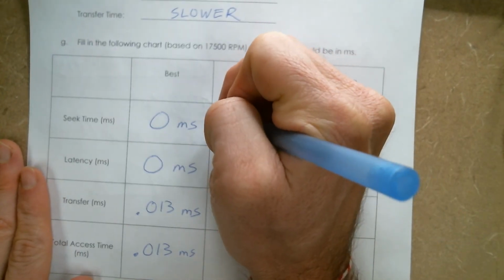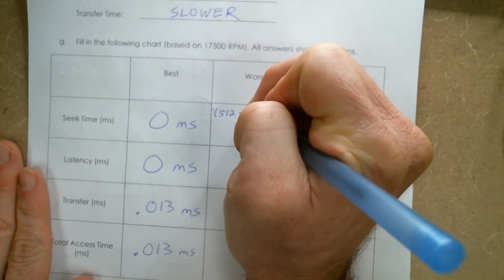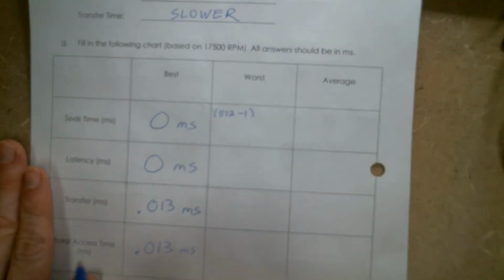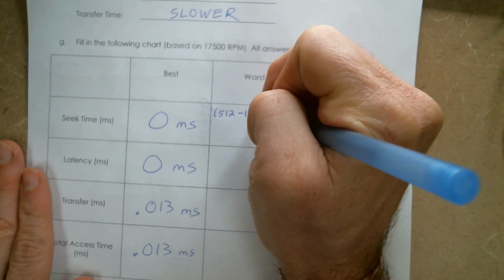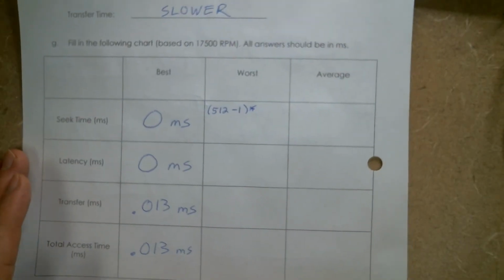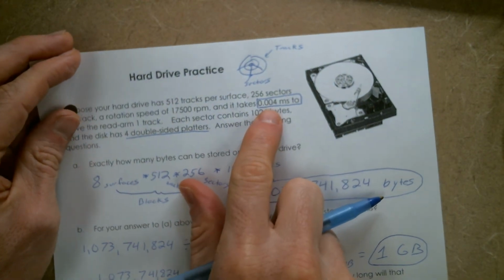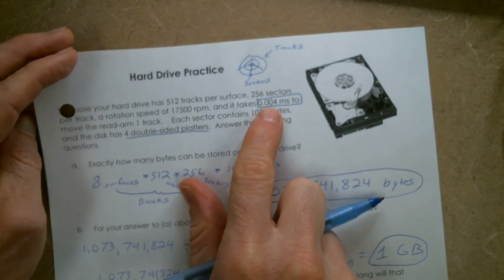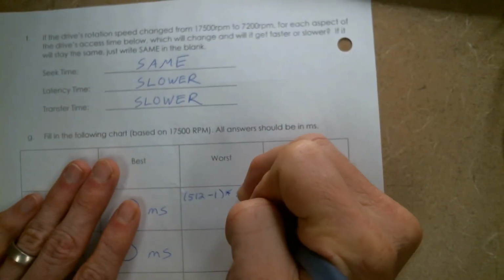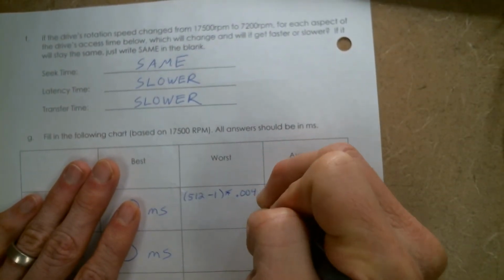So it's going to be 512 minus 1, or just 511, times the amount of time it takes to move a track, which the problem tells us is 0.004 milliseconds to move one track. So we're going to multiply this by 0.004.